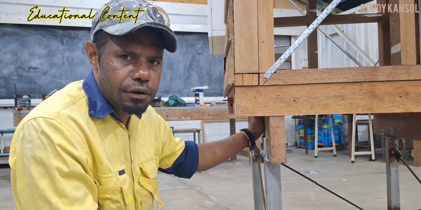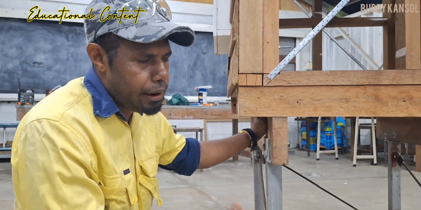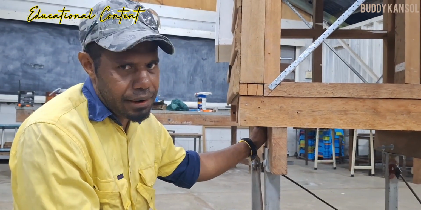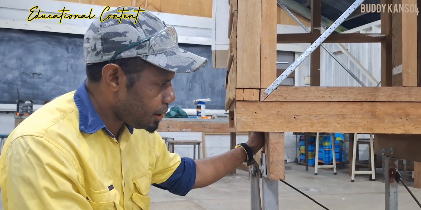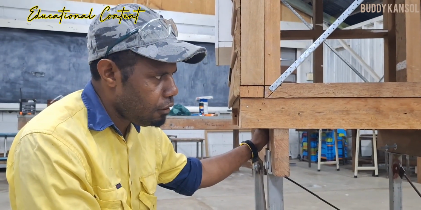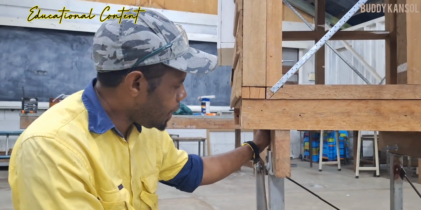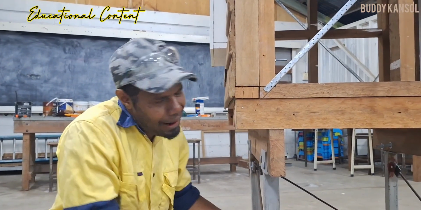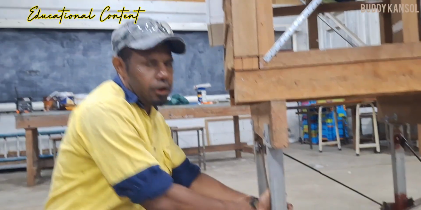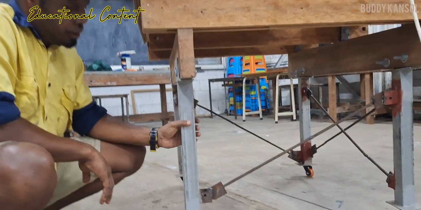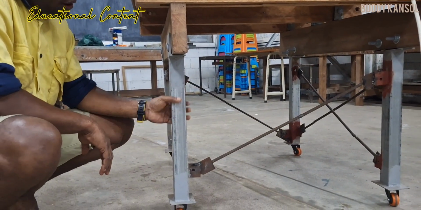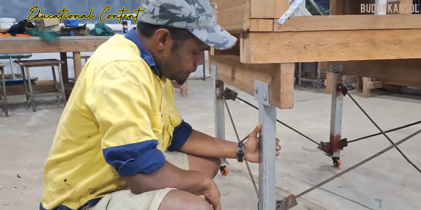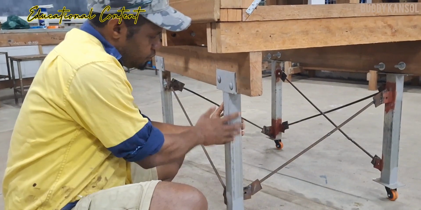Under welding technology, the students are exposed to the field of welding. Before we started the erection of the model, I asked them to measure and cut these square tube sections. These square tube sections are meant for the posts, this one here.